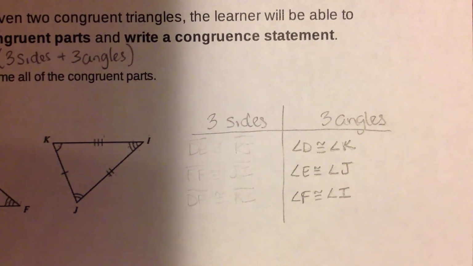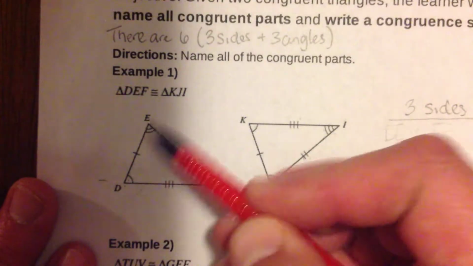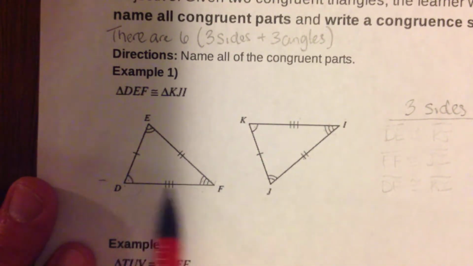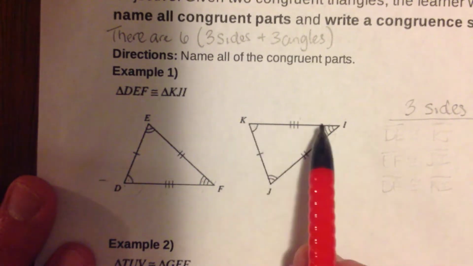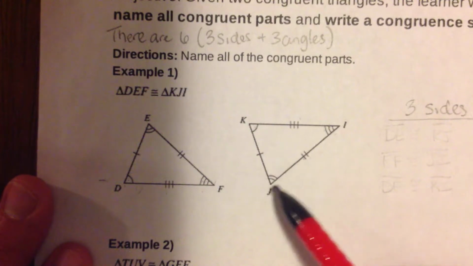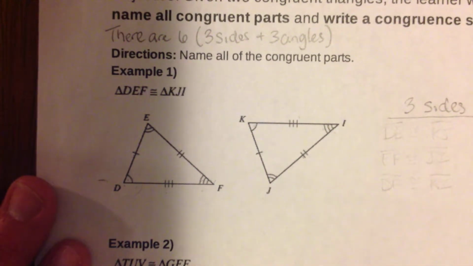Alright, now looking at my sides, instead of looking at the arcs in the corner, those were for the angles, I'm going to look at my sides. I have 1 hash mark on this side, 3 hash marks on that side, 2 hash marks on that side, and then over here I have 3 hash marks on that side, 1 hash mark on this side, and 2 hash marks on this side. So again, when I'm given the picture, I simply match up the parts.